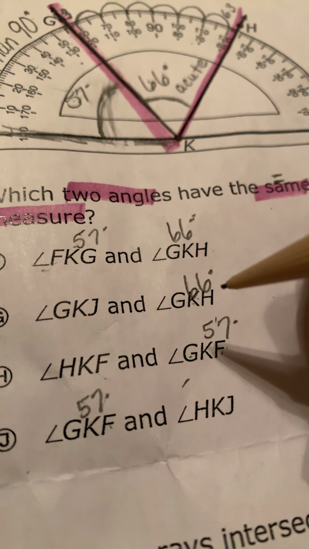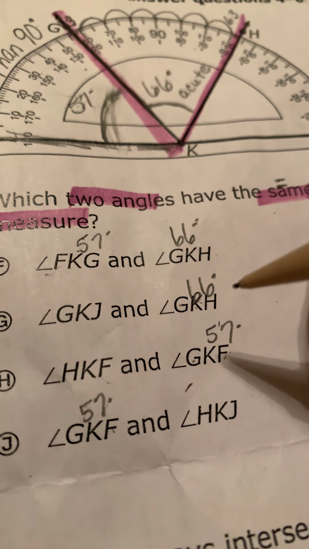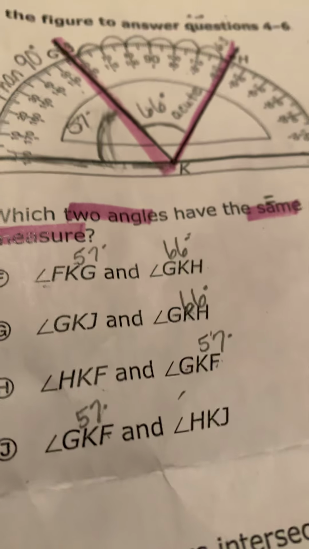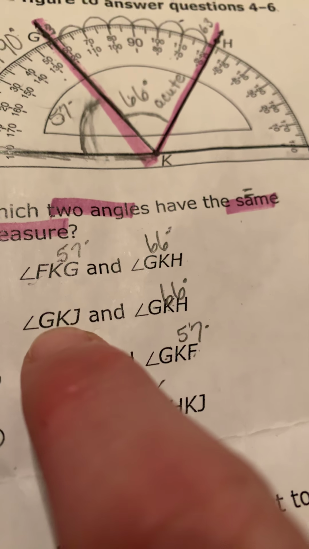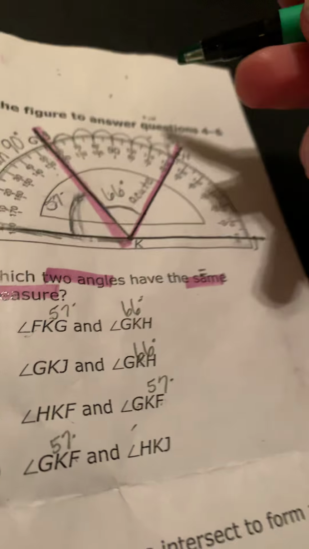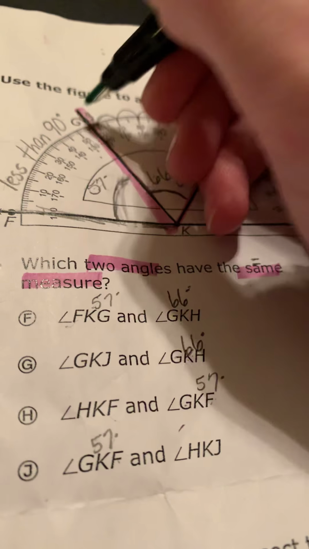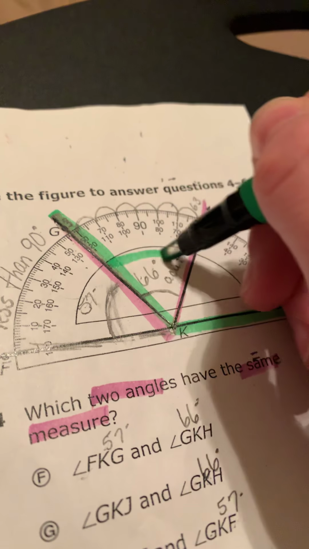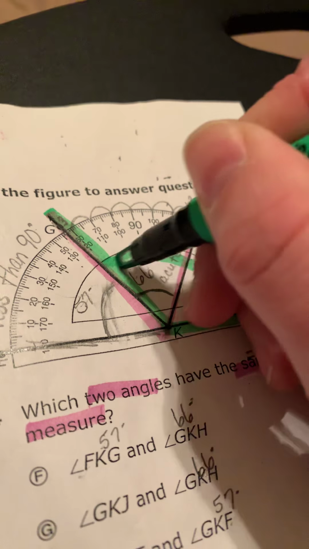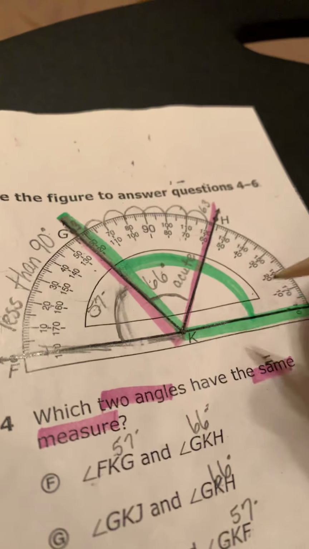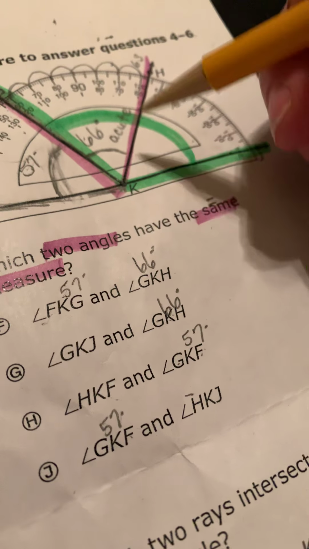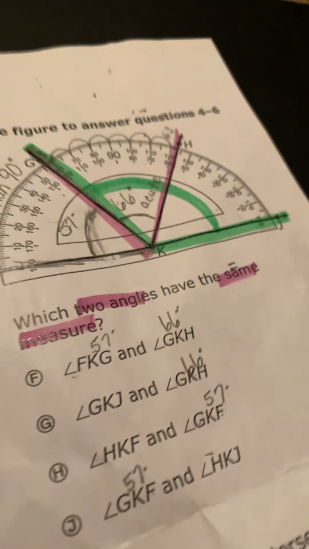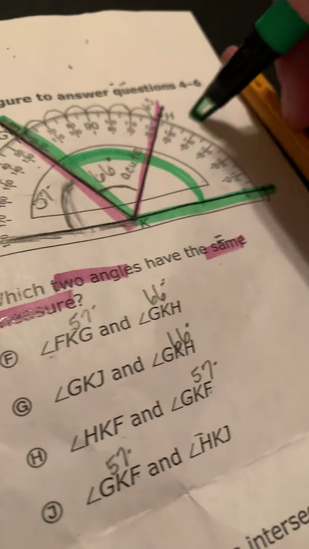HKF. I'm just looking, sorry. All right. So I'm going to go here. Angle GKJ. G to K up to J. So from this ray to that ray. What type of angle is this? This is obtuse. Well, here's what I know. This green one is obtuse. What does that mean? More than 90 degrees.